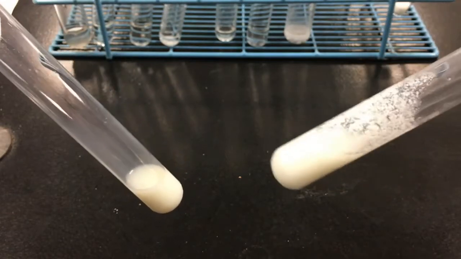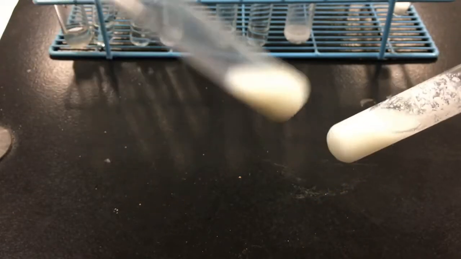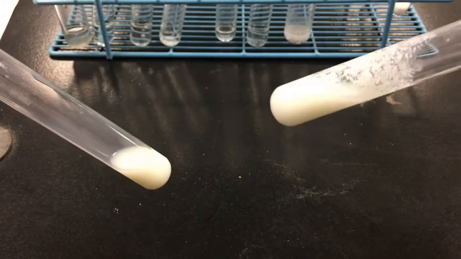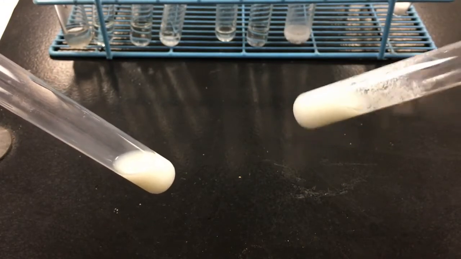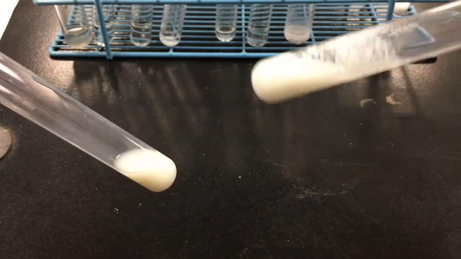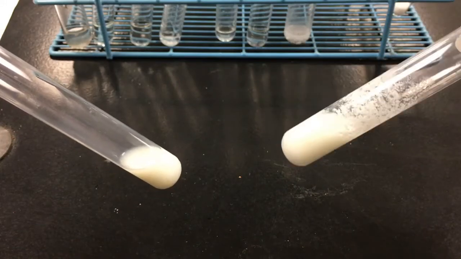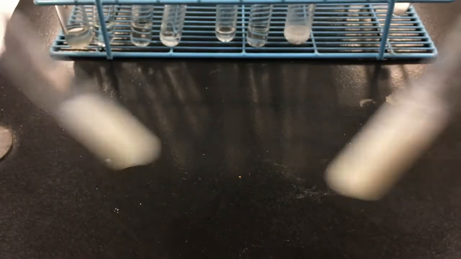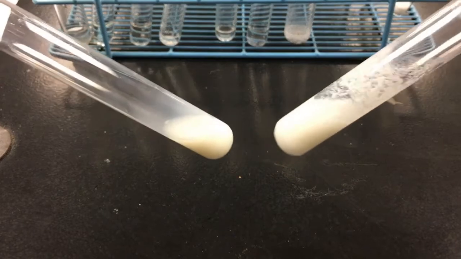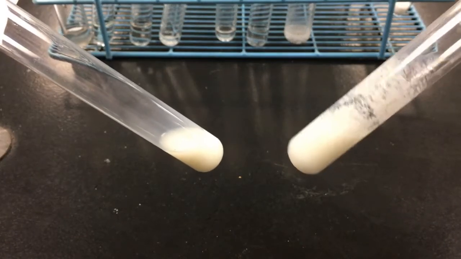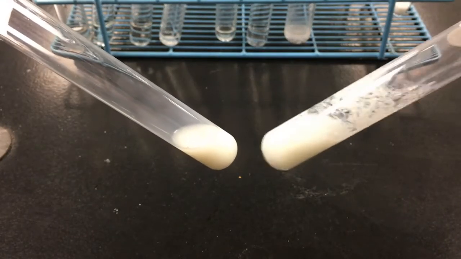Test tube 9 seems chunky. I've got chunks of solid stuck to the walls of the test tube. So test tube 9 certainly looks different to test tube 8.